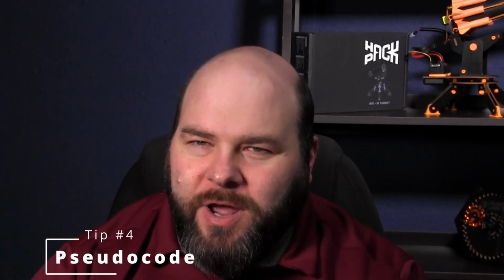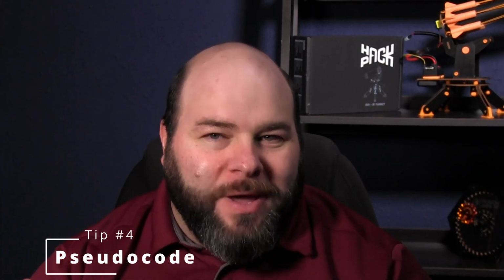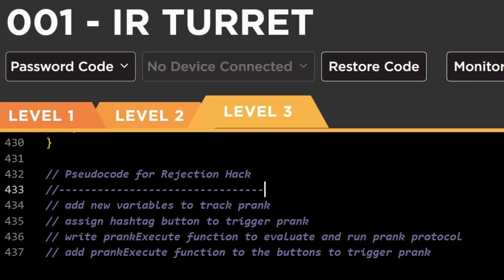So tip number 4 is called pseudocode. Pseudocode is essentially writing down what you're wanting to do in a task type list so that you can keep track of what you're trying to do. Sometimes a bigger program has so many steps, it's too much to handle at one time.